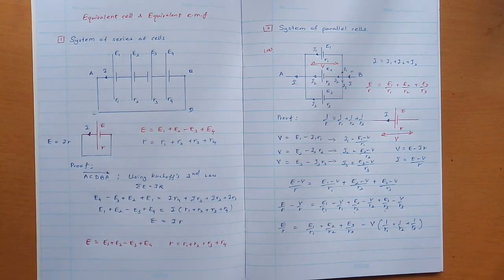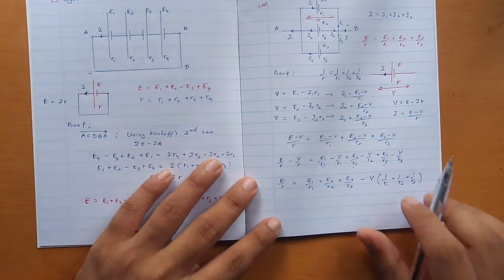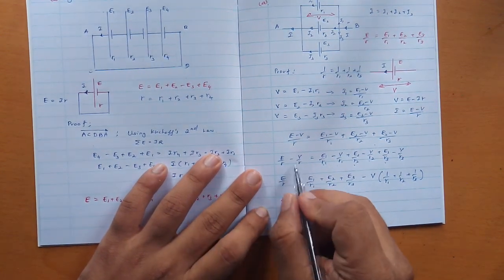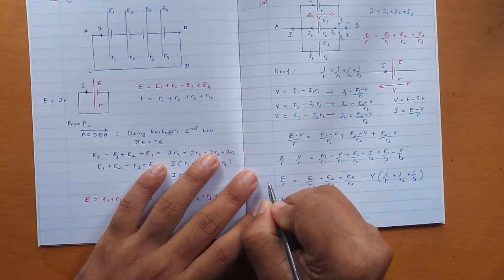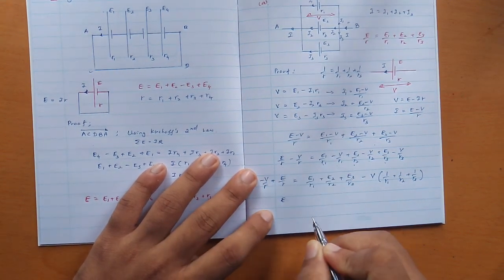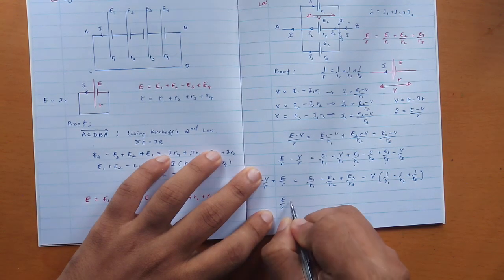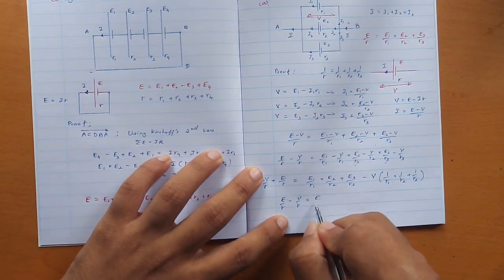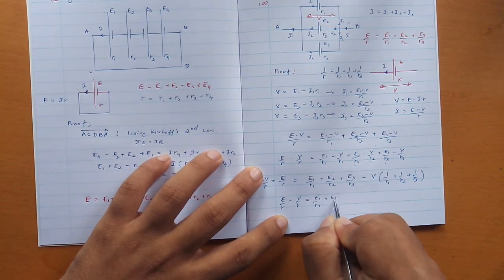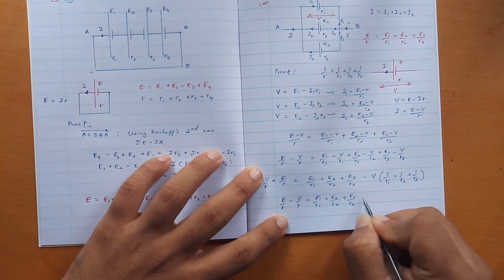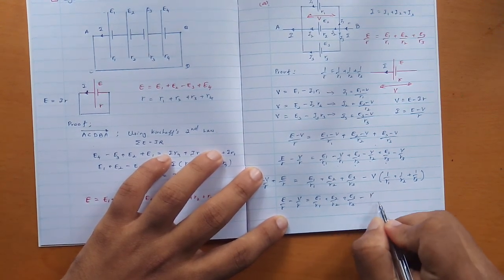So here this is 1 over R, so we get, sorry, I forgot to write this minus V over R here, so minus V over R plus E over R. So E over R minus V over R equals E1 over R1 plus E2 over R2 plus E3 over R3 minus V times 1 over R. I can write it like this.